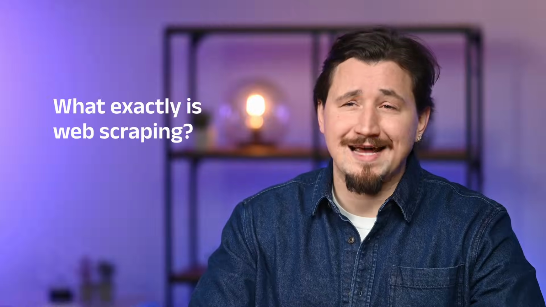So, what exactly is web scraping? Web scraping is the automated process of extracting data from websites. Think of it this way: when you manually visit a website, read information, and copy it into a spreadsheet, that's web scraping, but you're doing it by hand. A web scraper does exactly the same thing, but automatically and at scale. Instead of spending hours copying data manually, a scraper can collect thousands of data points in just minutes.